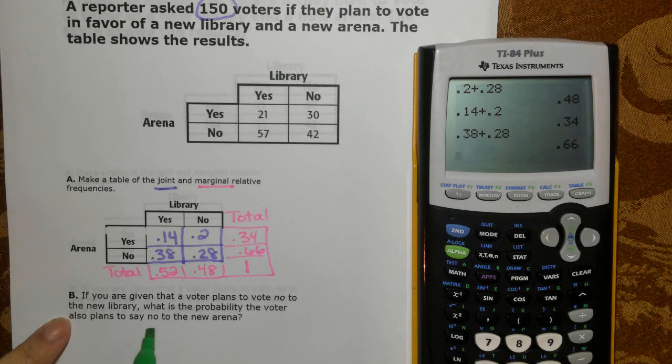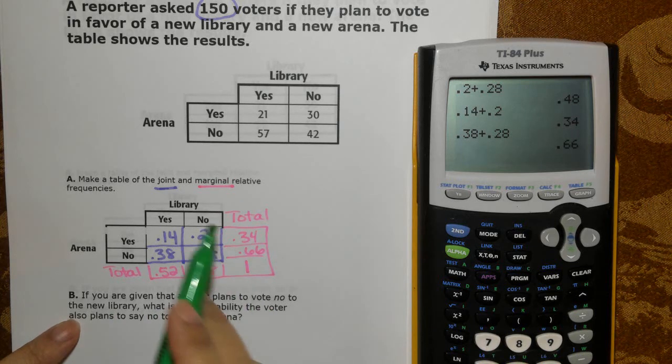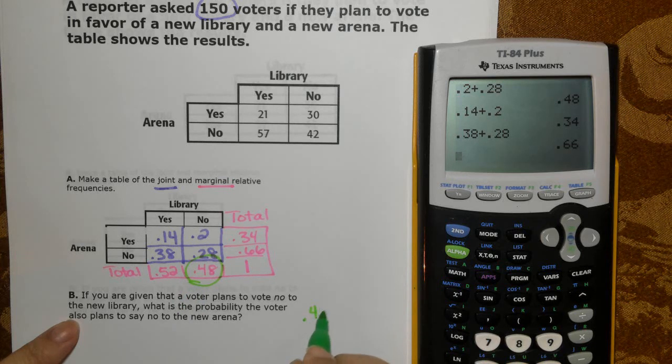So the next question is, if you are given that a voter plans to vote no for the new library, what is the probability the voter also plans to say no to the new arena? So when you read questions like this, I want you to think about the very first thing that they tell you. That's like saying, hey, within this group, answer this question. So when they say, if you're given that a voter plans to vote no for a new library, go to library, these are all the people who vote no. The total amount of people who vote no is 0.48.